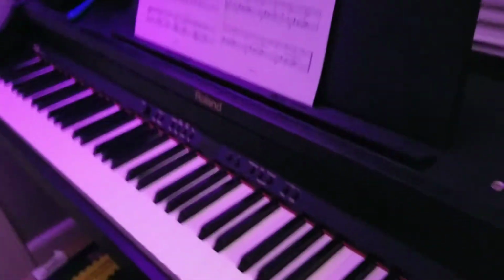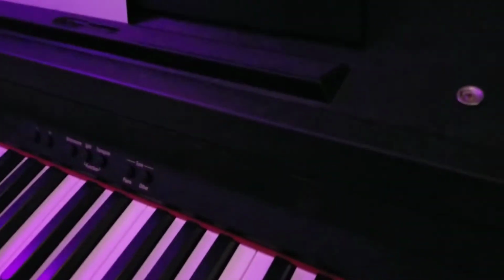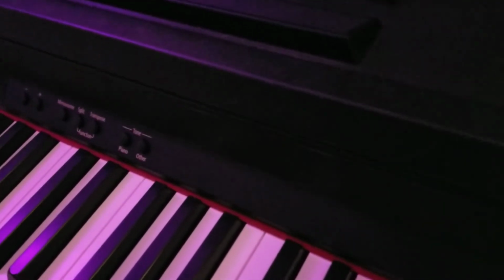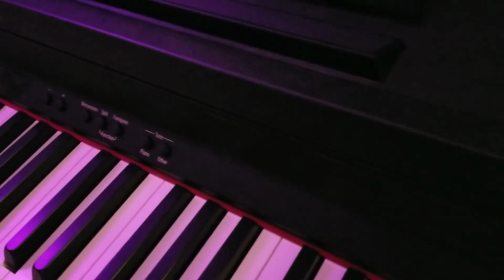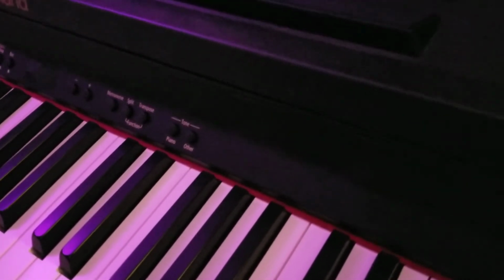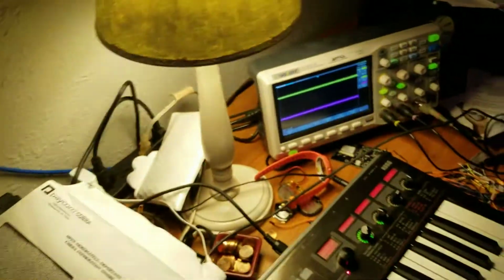And it has a really great effect. I love the sound of this effect. So let me just bring the mic closer. Wasn't that nice? So that's the unison effect.